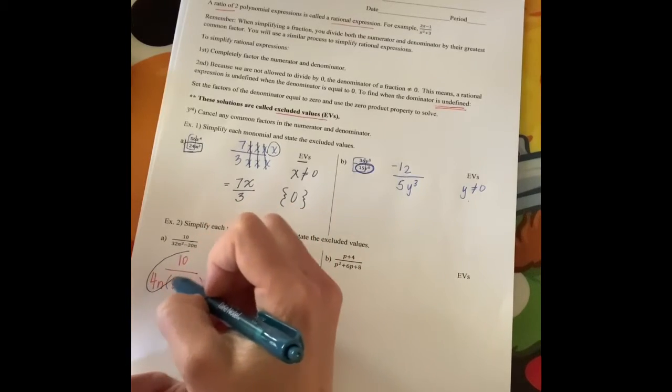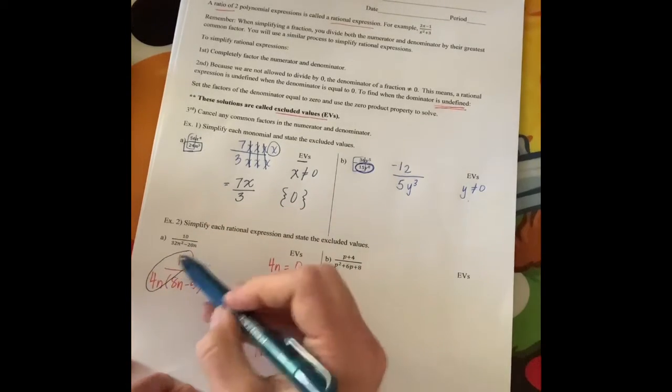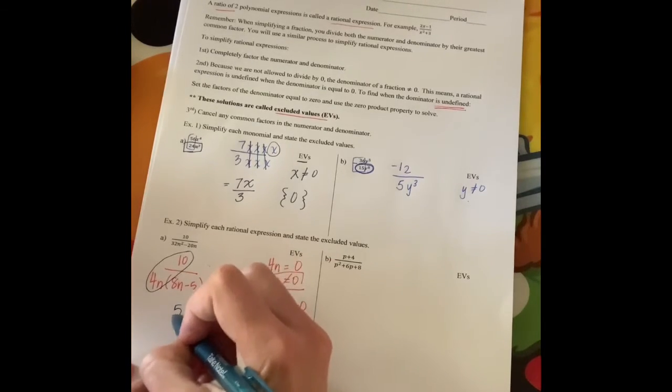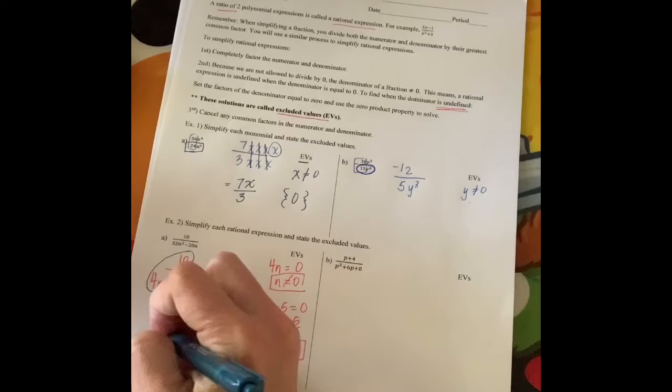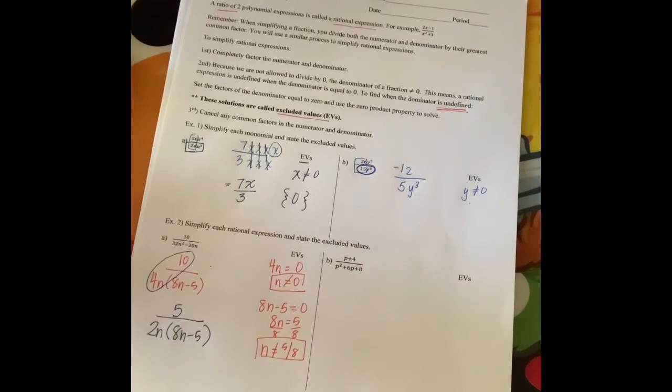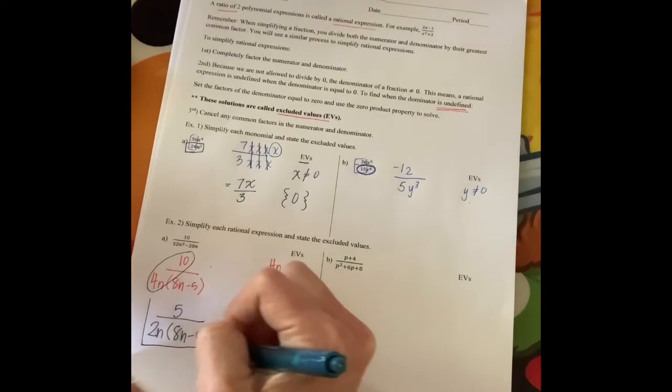But I can simplify numbers that are on the outside with single numbers up here. So 4 and 10 are both divisible by 2. So I can take out a 2 from both of them. And this is as simplified as it would be. So this is my simplified answer.